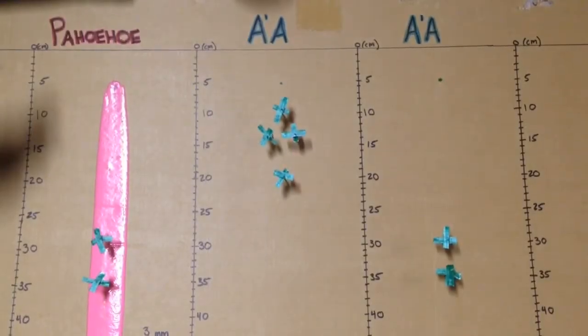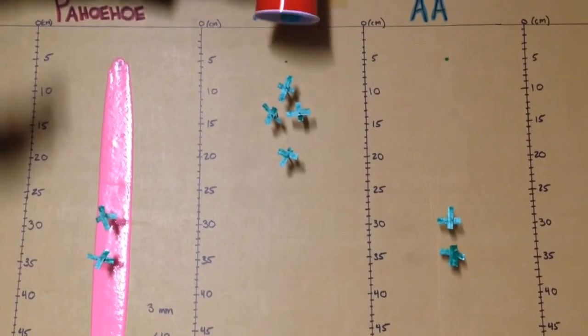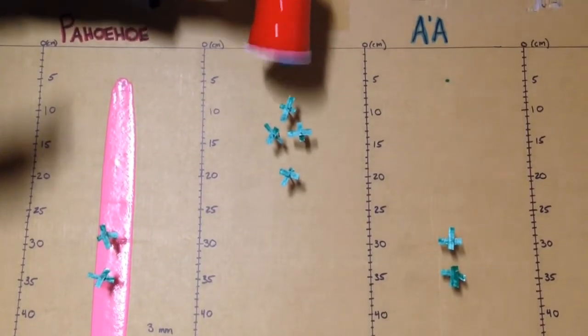Here is our A'A lava flow, first trial. I'm going to start the timer once the lava hits the surface.